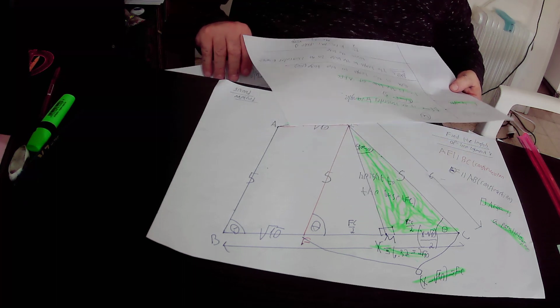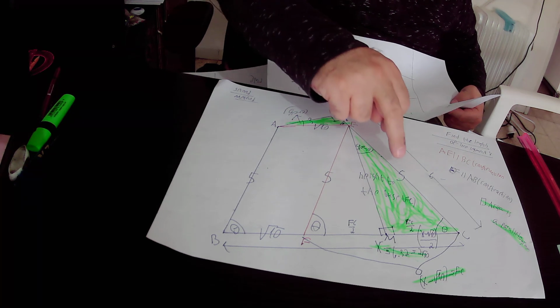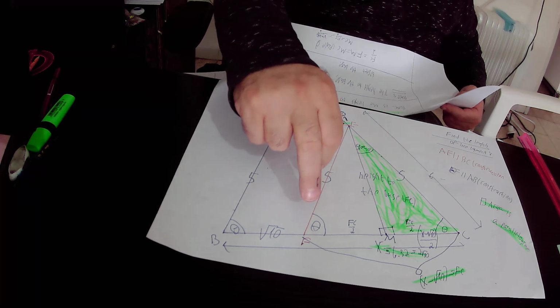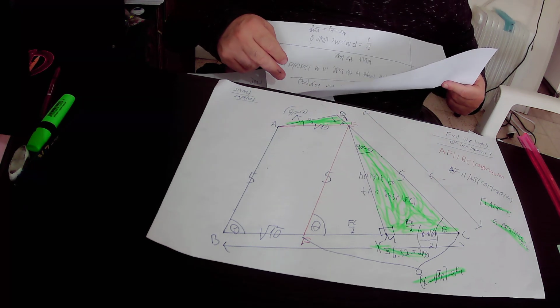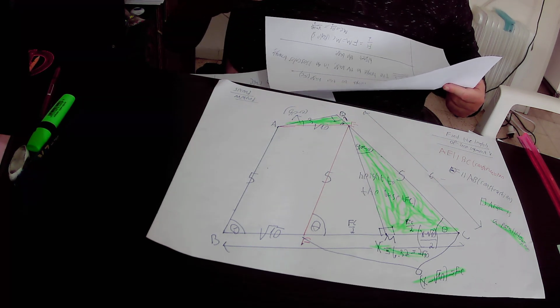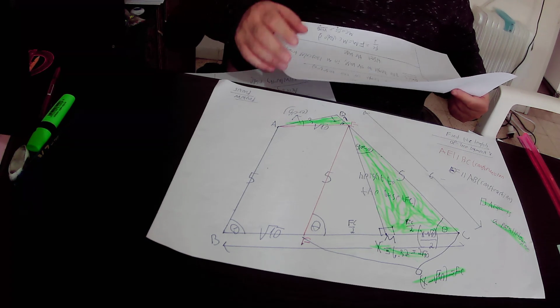Then we focus on triangle FEC. Triangle FEC is an isosceles triangle because of the fact that EF equals EC equals 5 units. Any triangle that has two sides that are equal to each other must be at least an isosceles triangle.